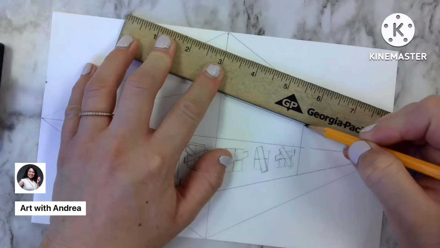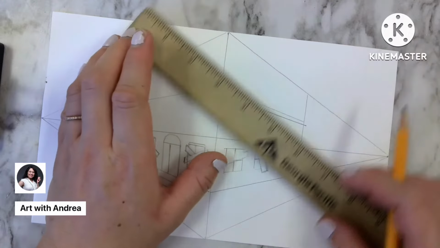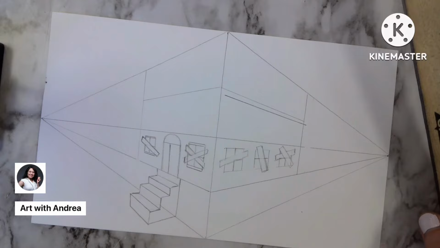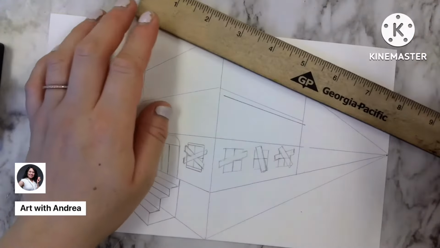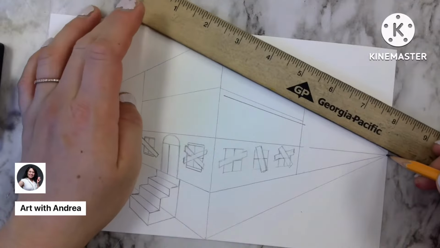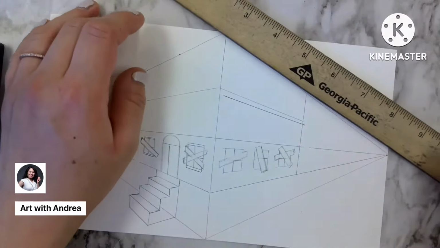Right here, I decided where the bottom of my roof would be. And then after I was finished with that, I decided where I wanted the midpoint of my roof to be. I made a little mark right there because what I was going to do was take my ruler and connect the vanishing point on the right side with that midpoint.